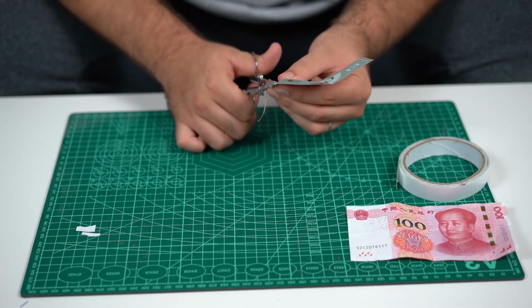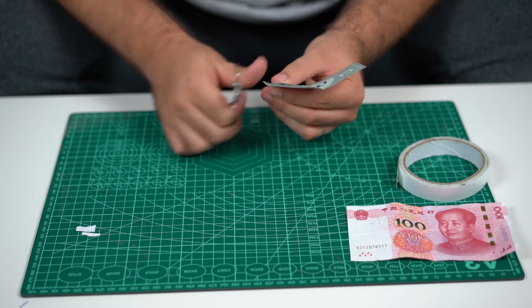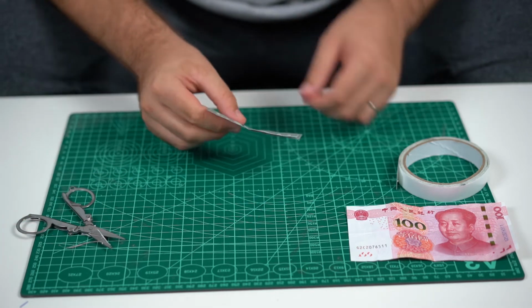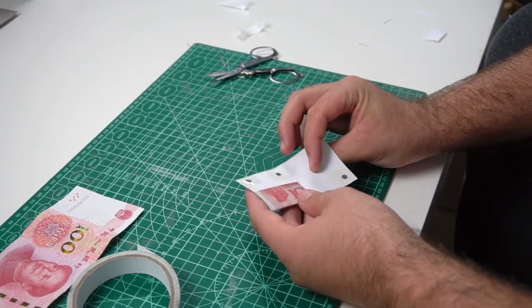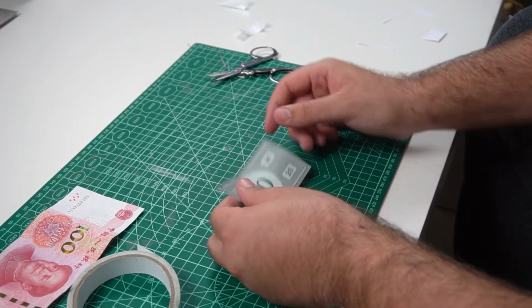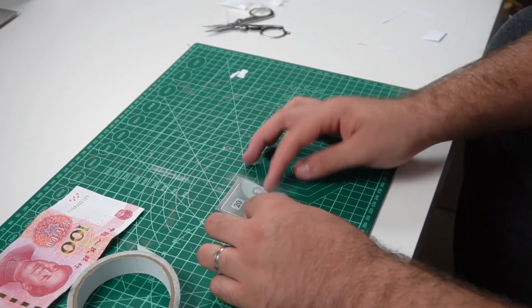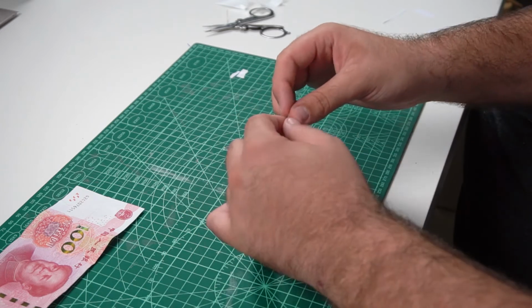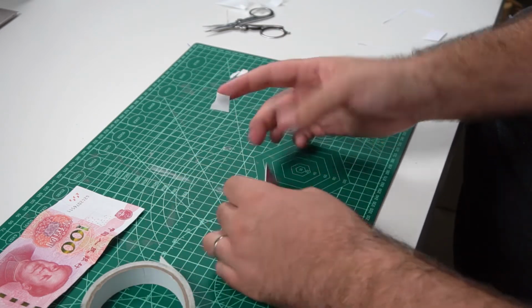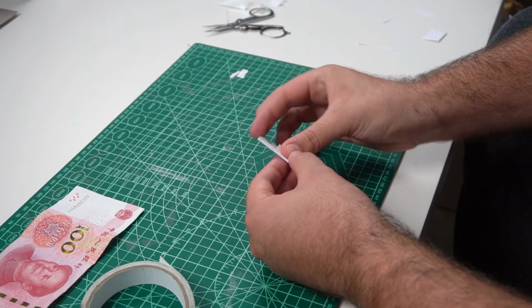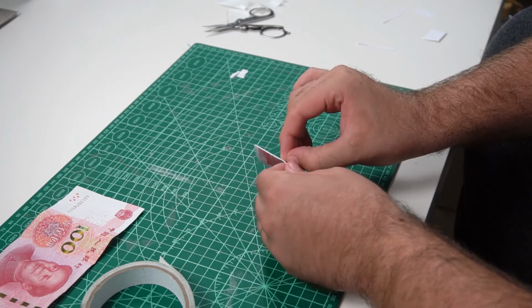So we've done the design a little bit bigger. In this way, you will have your gimmick already done. The only thing you will have to do is close this, take a little bit of double tape like this, not more, and put it here at the back.